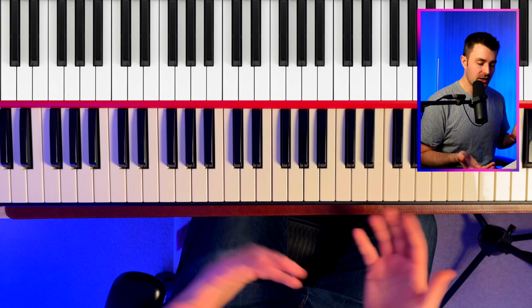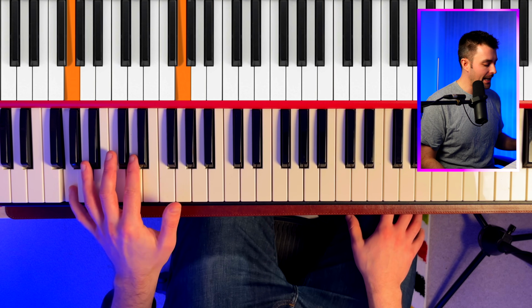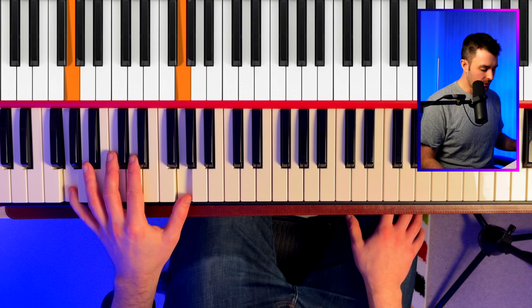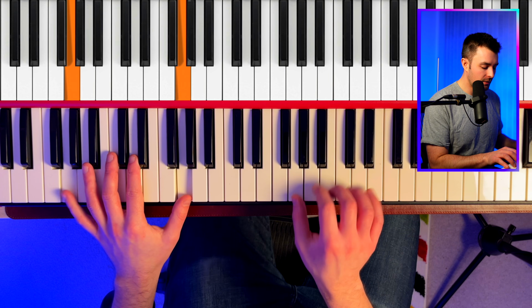So the next step is to actually practice these inversions. And rather than just playing them over and over like that, we're actually going to find a way to practice them musically, in the context of a song or something that at least sounds like a musical thing. So if I take this, for example, I'm just going to play root notes of a G in my left hand. I'm just going to arpeggiate.